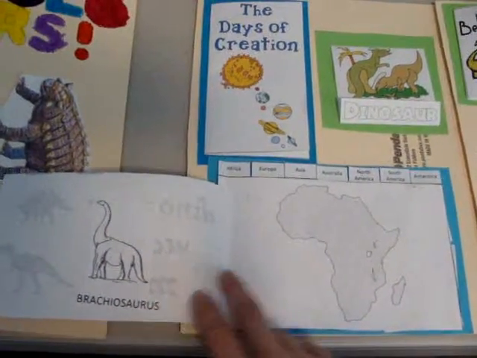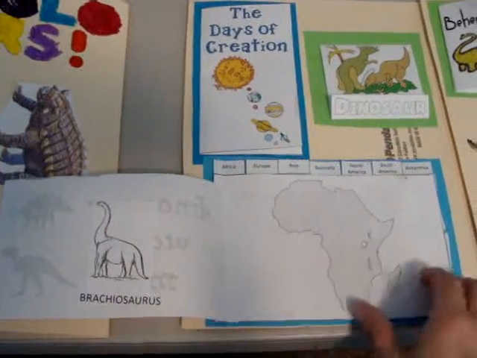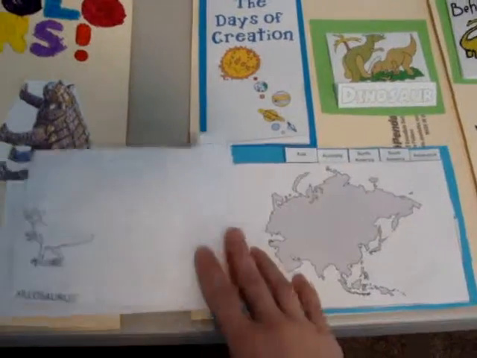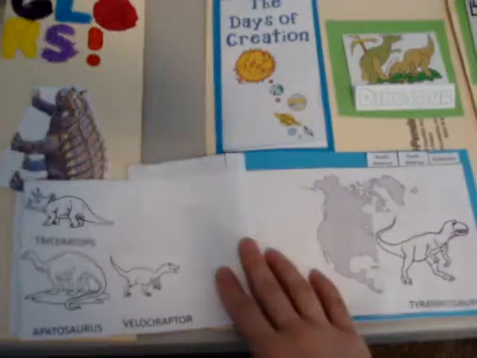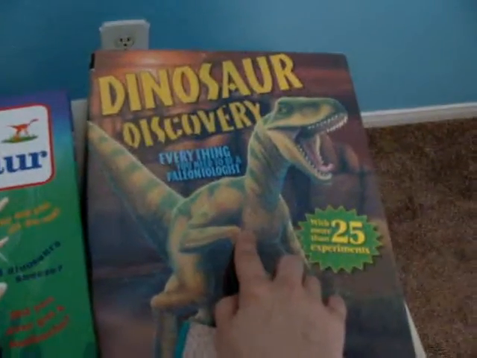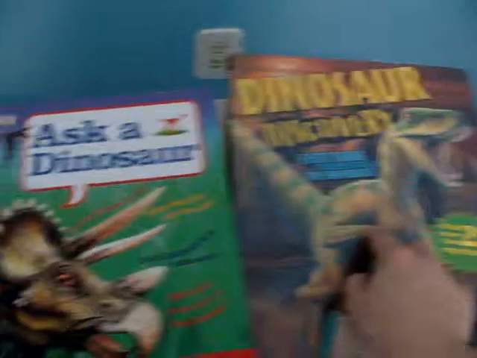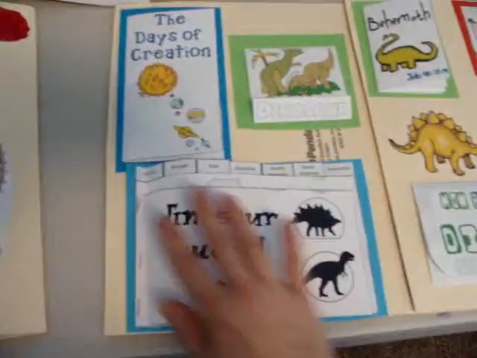When it came time for my son to complete this book, I had him cut out the dinosaurs and glue them next to the continent that they've been found, or one of the continents that they've been found on. To find the answers to that, I had him go to Dinosaur Discovery, and if they weren't in there, then we found them in Ask a Dinosaur. So that's how we did that.